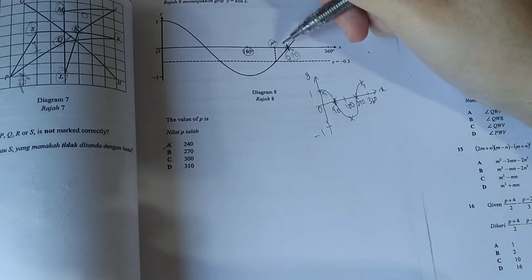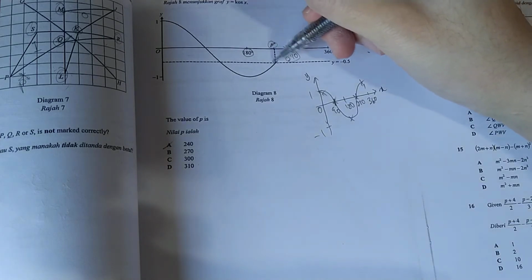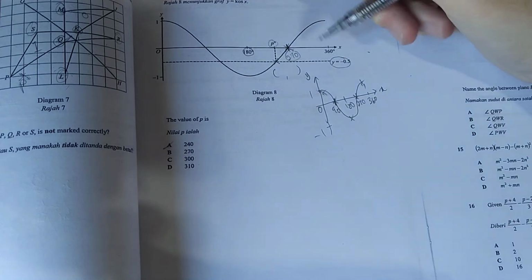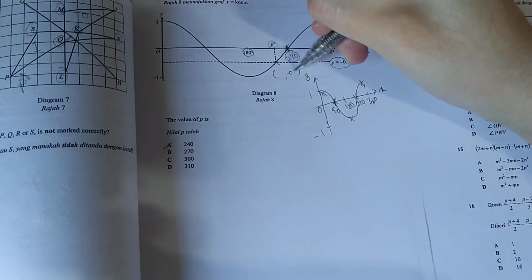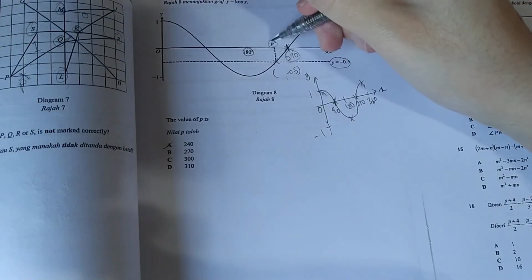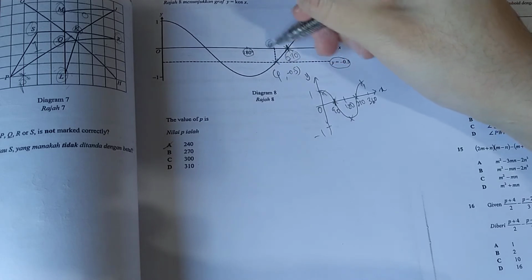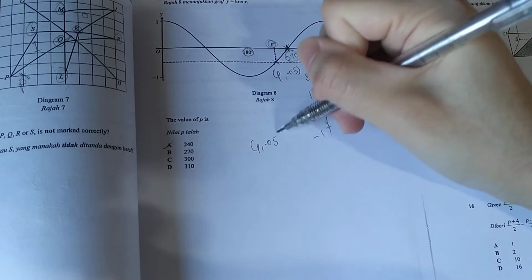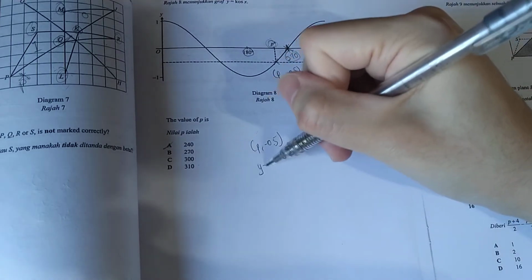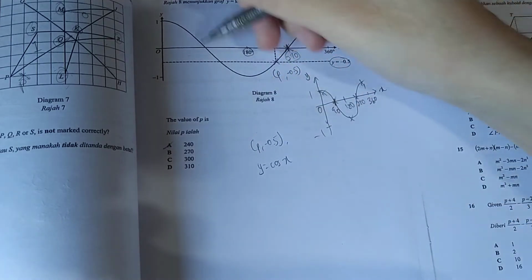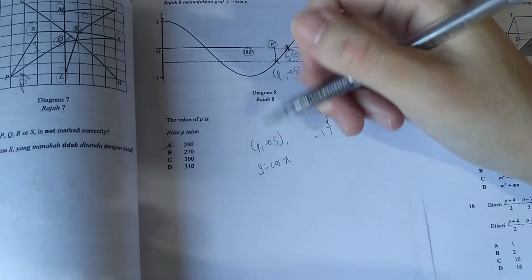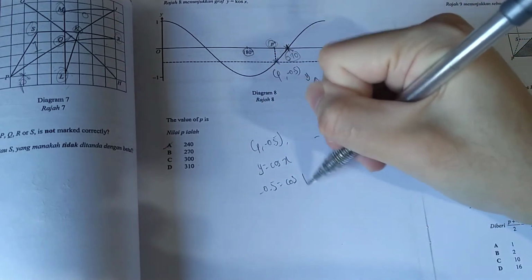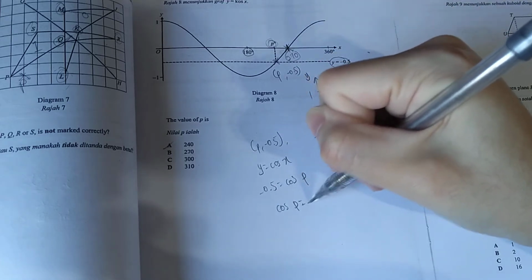So how to do it? You want to know this coordinate here, right? And you already know the y coordinate is what? Can you see they give you negative 0.5? So you know the y coordinate is negative 0.5. The x coordinate we don't know, so you can just write P. So they write P here, right? So what you can do is substitute this point into the original equation, because it passes through this point. So the y coordinate is negative 0.5, and cos x means cos P. So cos P is negative 0.5.